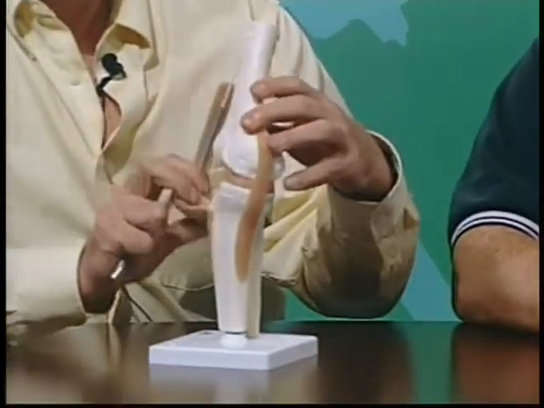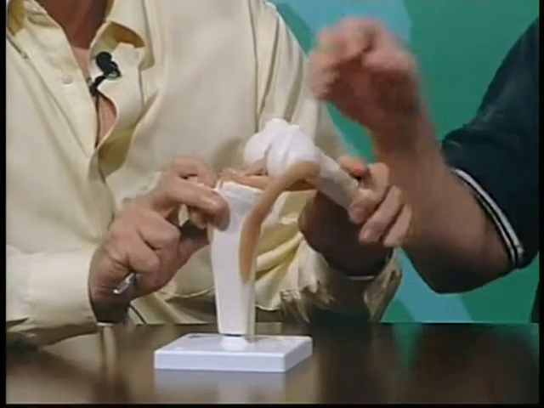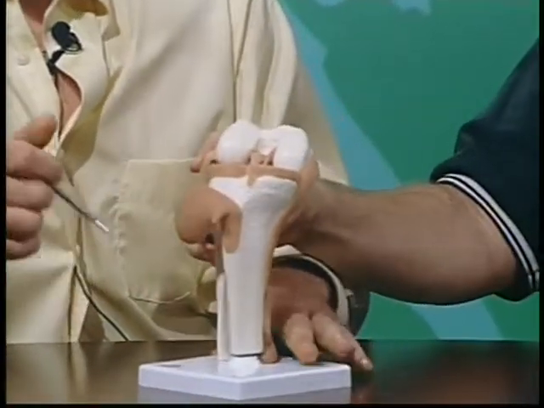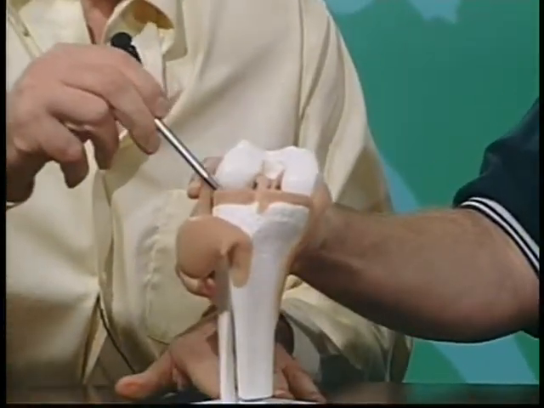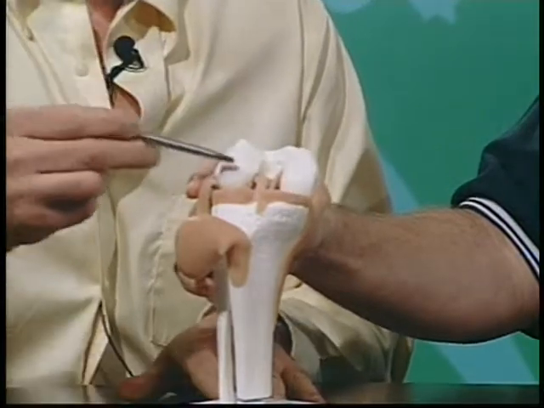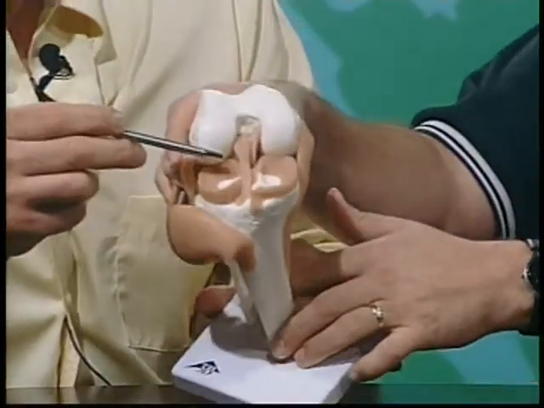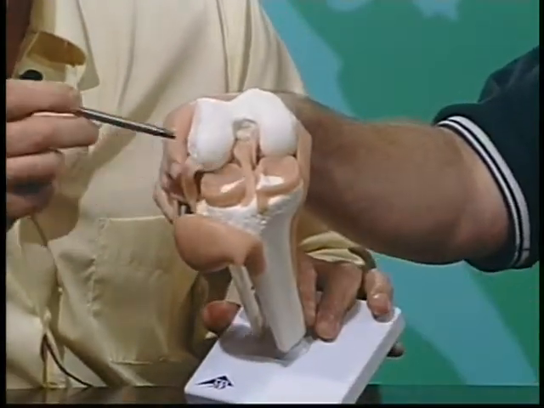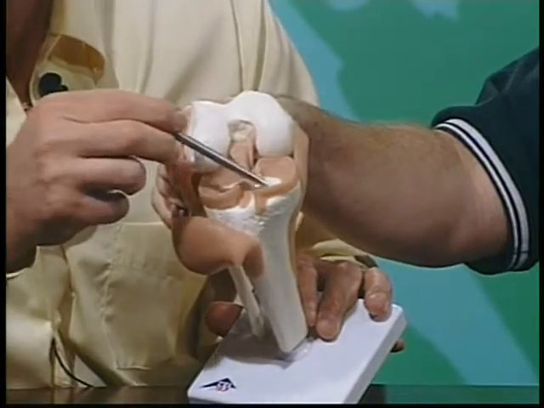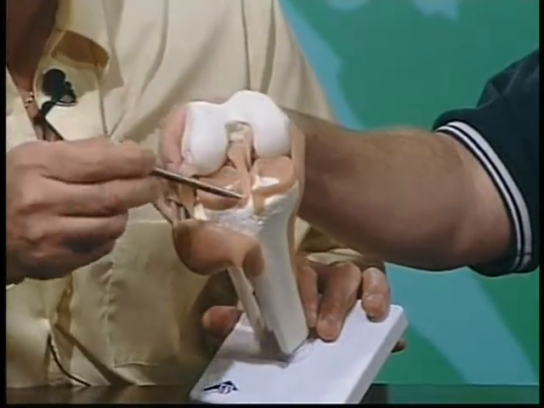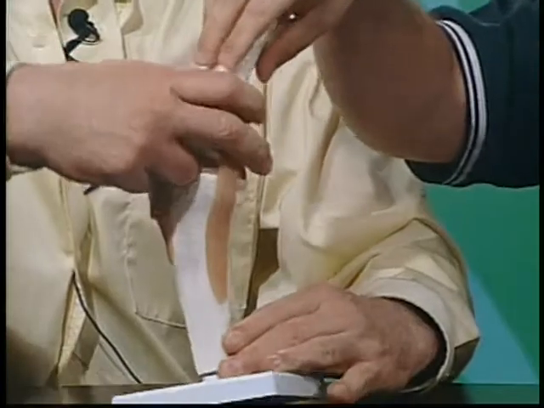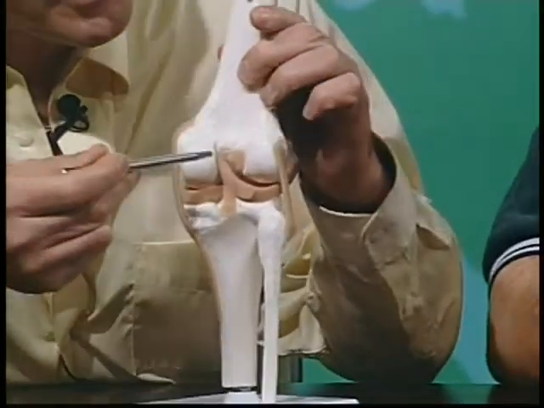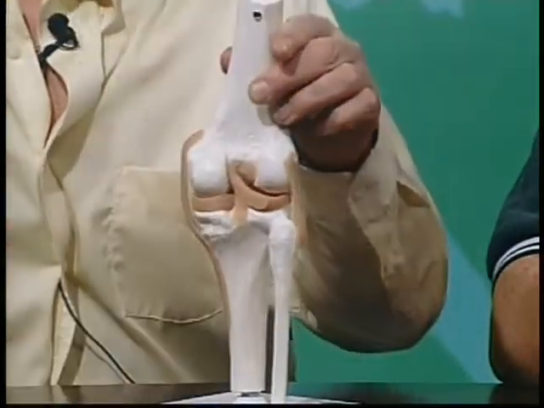Now let's go inside the knee, where it gets quite interesting. You want to hold that for me? There you go, if you would. This is the lateral meniscus, the medial meniscus, the anterior cruciate ligament, right here. Once again, the lateral meniscus, the medial meniscus, and the anterior cruciate ligament. If I turn it around, you'll see the posterior cruciate ligament right here. And that's the basic anatomy of the knee.